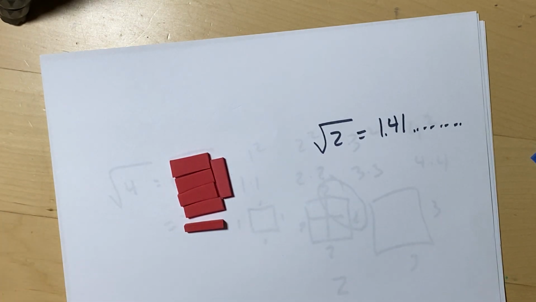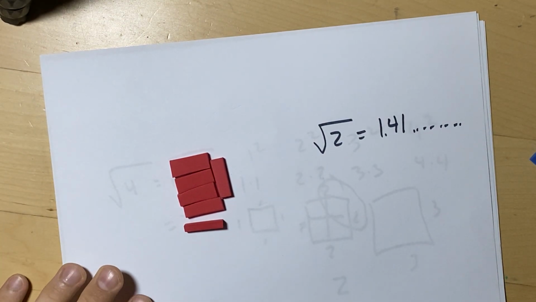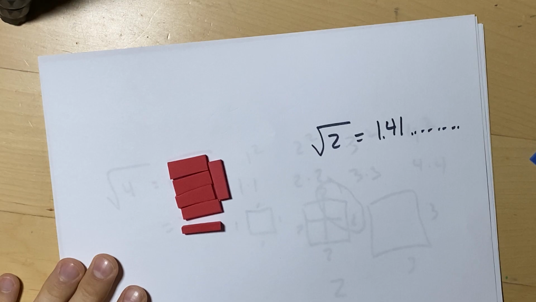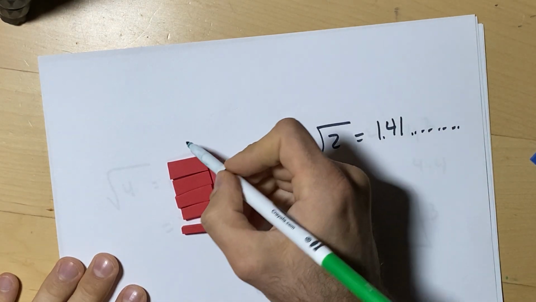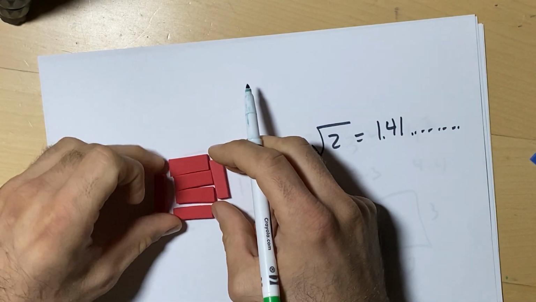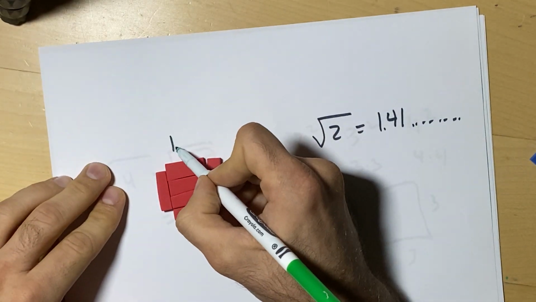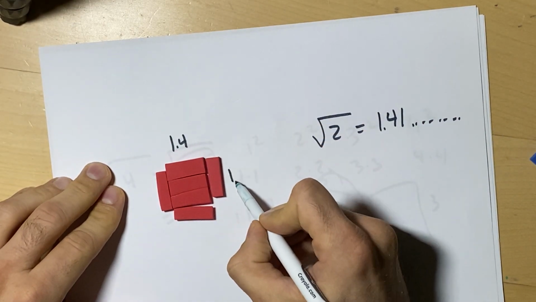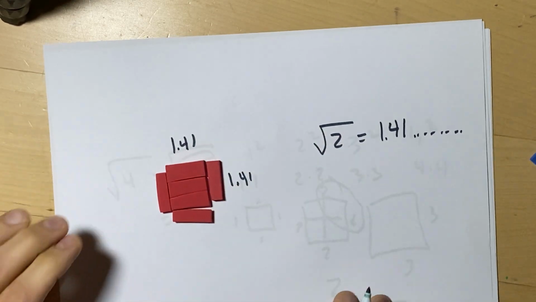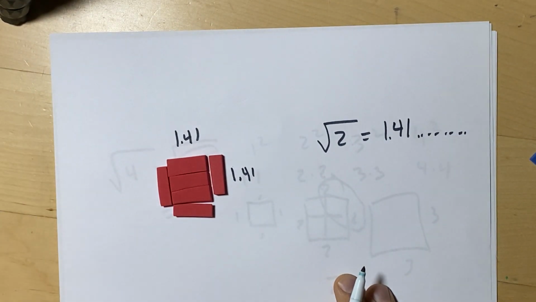Let me double check. Alexa, what's the square root of 2? The square root of 2 is 1.4142. Okay, so what we're saying is if we did find a way to cut these into pieces, 1.4 and 1.41 would be how much each side would be.